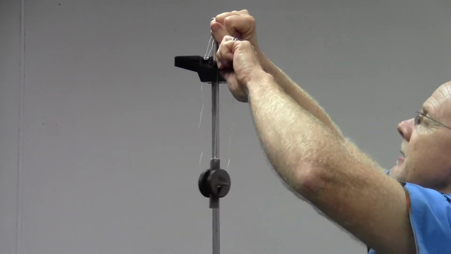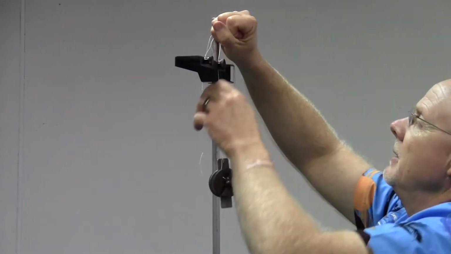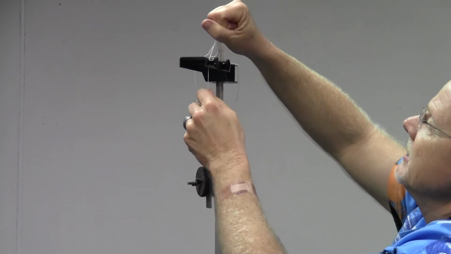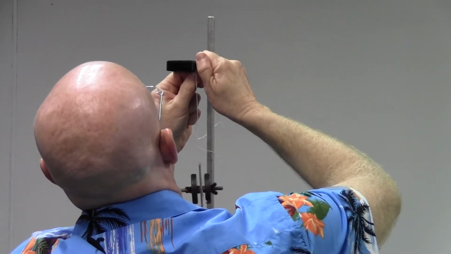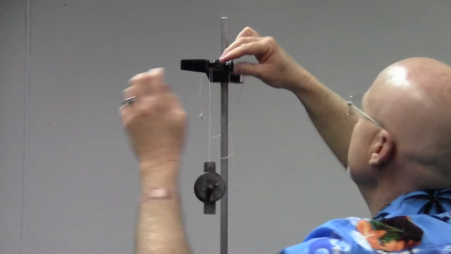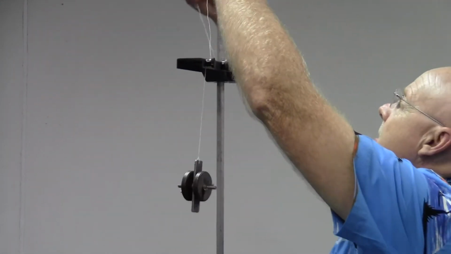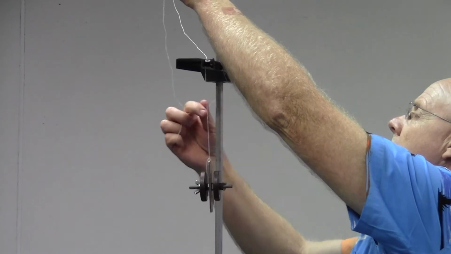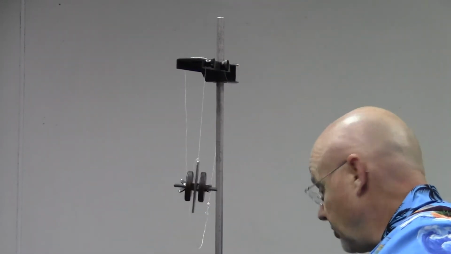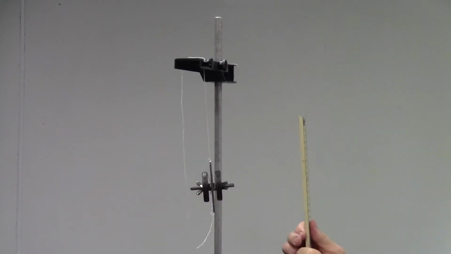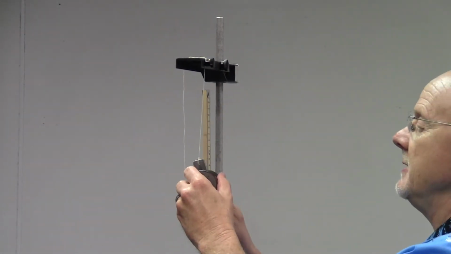Let's try this one. That one doesn't either. Ah, there we go. I just didn't get it in all the way. Okay. So let me take my string here and let me try that again. All right, so let's set it up at 15.